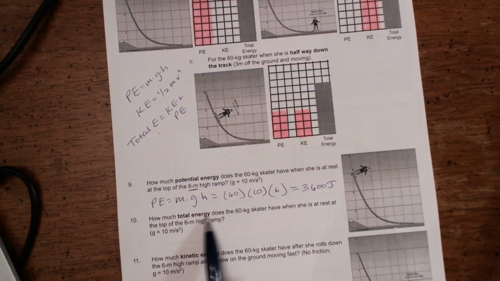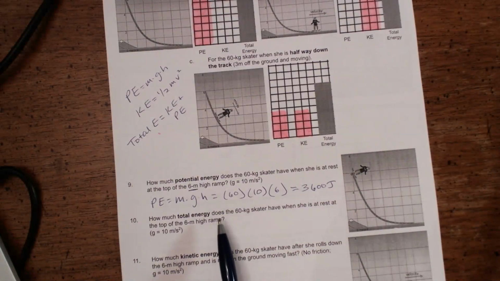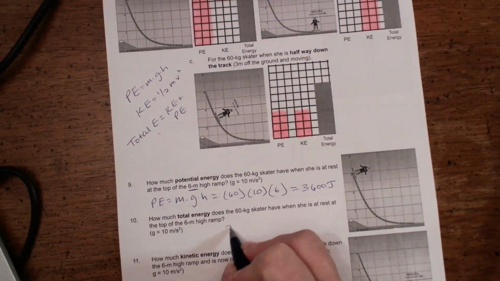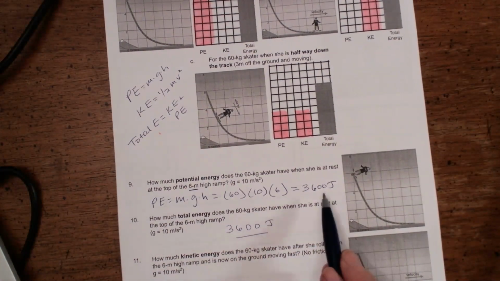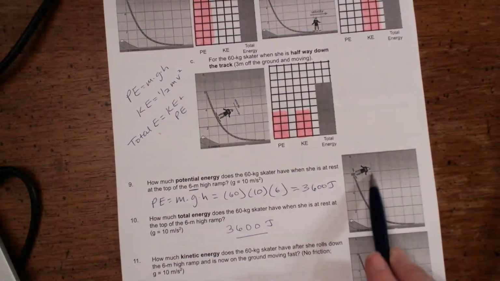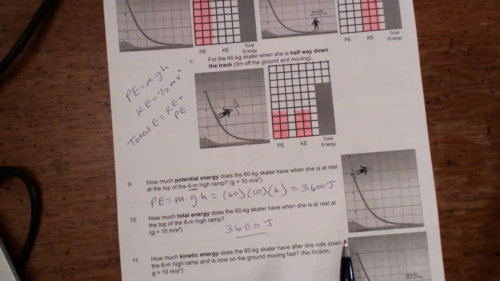How much total energy does she have when she's at rest? Remember, our total energy is conserved. So if all her energy at the top of the ramp is potential, then her total energy is going to be the same total. It's also going to be 3,600 joules, because all of her energy at that point is in the potential energy bucket.